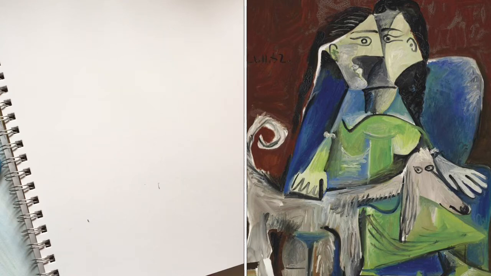This was actually supposed to be of his wife Jacqueline and their dog. In a way, it looks like two people sitting there, but it's actually just one. And if you look at the face area, you can see two distinct profiles. The left side of this portrait, she's facing right. And on the right side of the portrait, it looks to me like she's facing left.